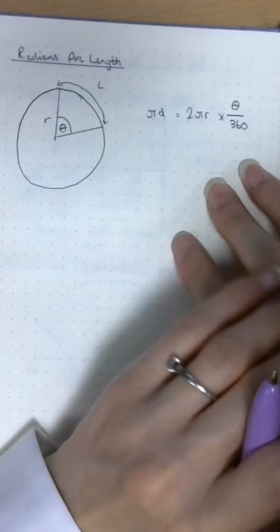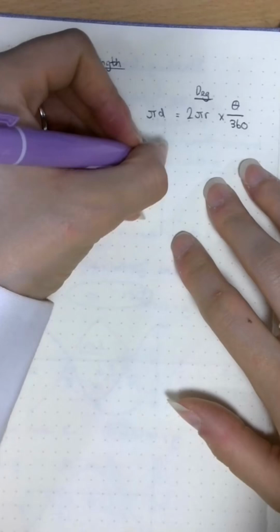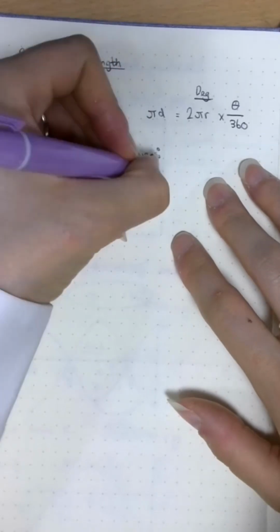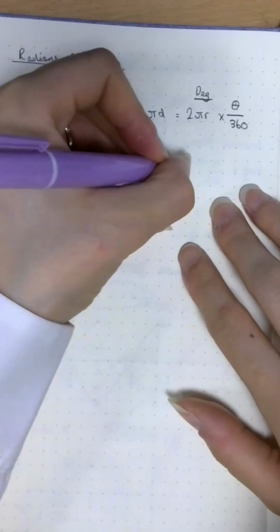Now let's consider how we do that for radians. So it's going to be the circumference of my circle, which is 2 pi r. Now let's think about what we are multiplying by here.